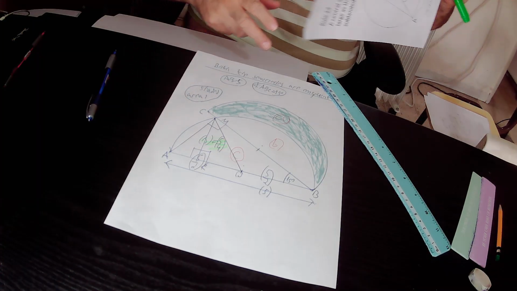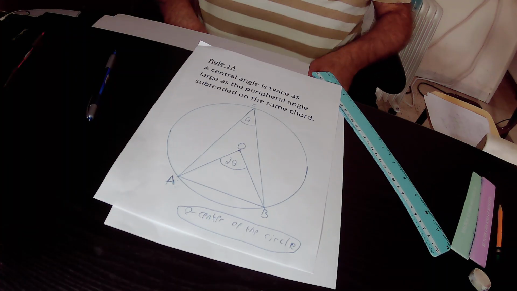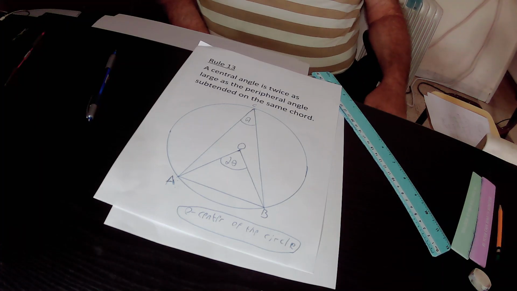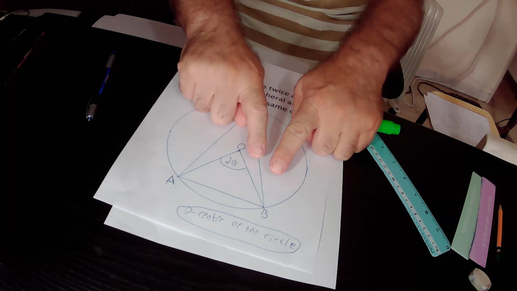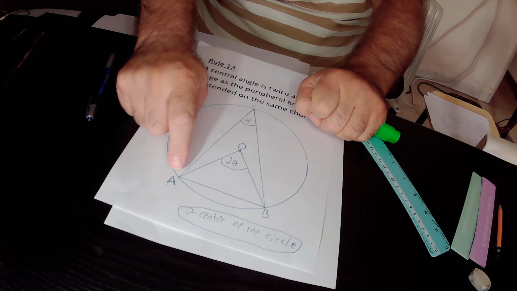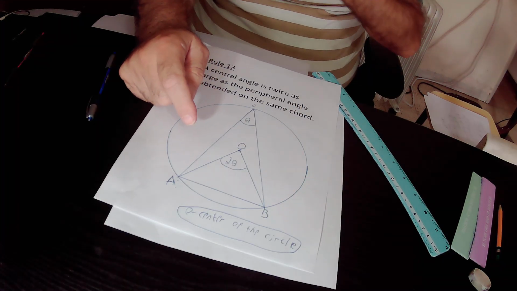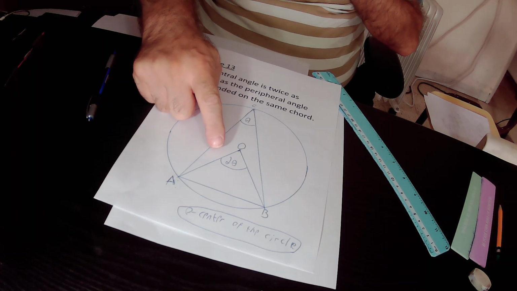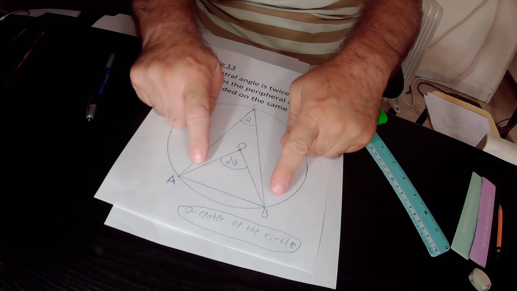Repeat rule 13. According to rule 13, a third triangle is twice as large as the triangle subtended on the same chord. In the drawing, we have a circle. This is triangle ACB that's subtended on chord AB, and it is equal to 30 degrees in its size. Likewise, we have third triangle AOB that's subtended on the same chord AB, and therefore, according to this rule 13, the size of this third triangle AOB is twice as large as the size of this triangle ACB that's subtended on the same chord AB.